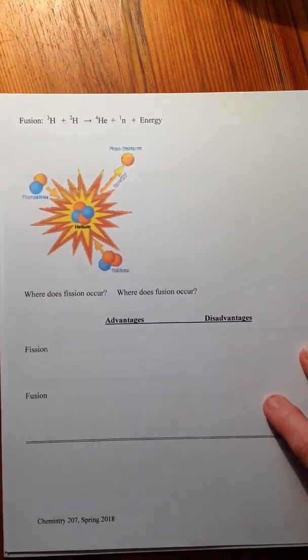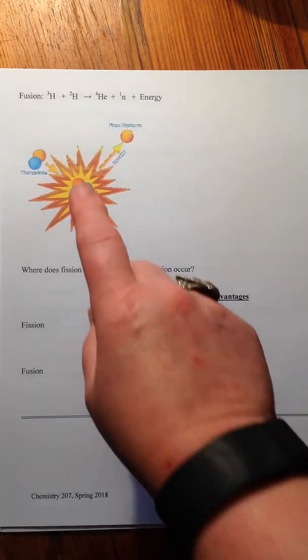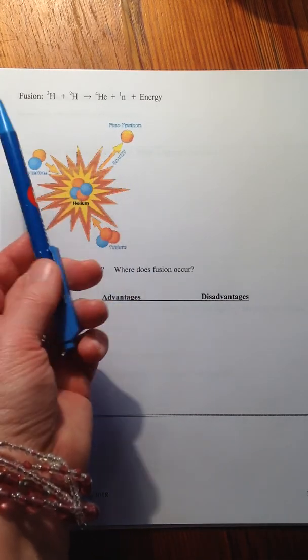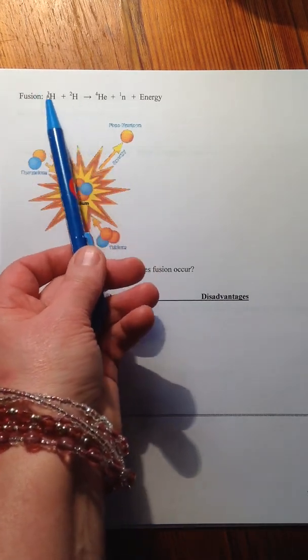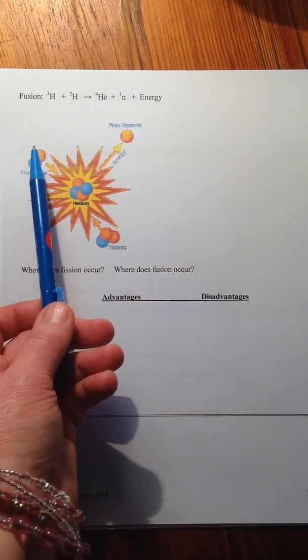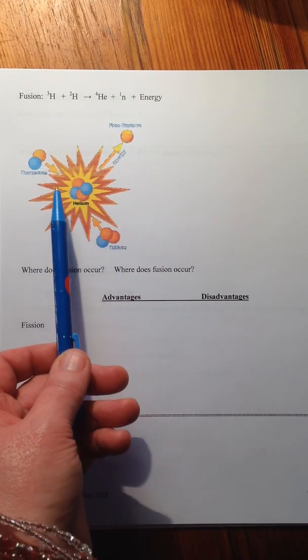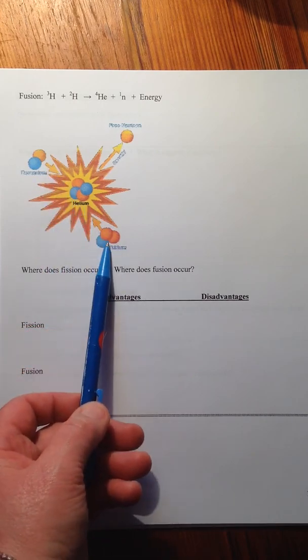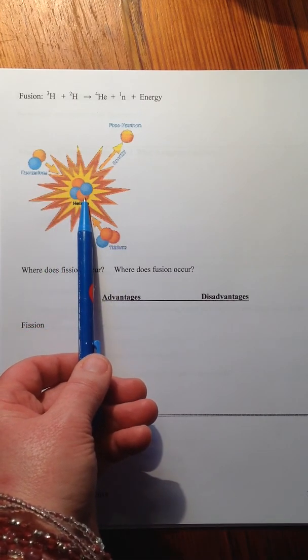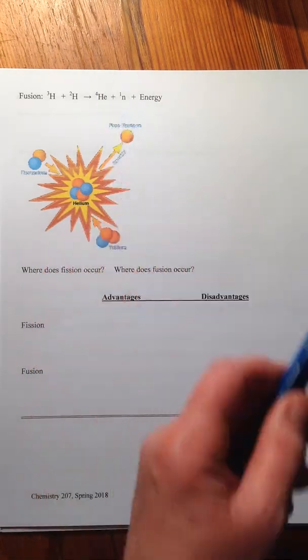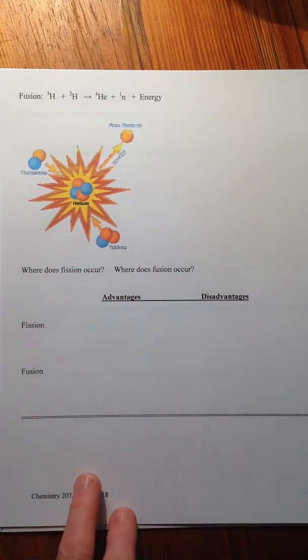Page 12. Let's move into fusion. In fusion, we're going to take 2 hydrogen nuclei. Here's the hydrogen 2, here's the hydrogen 3. And we're going to fuse them together to make helium. In the process, we're going to give off energy and we're going to give off 1 neutron.